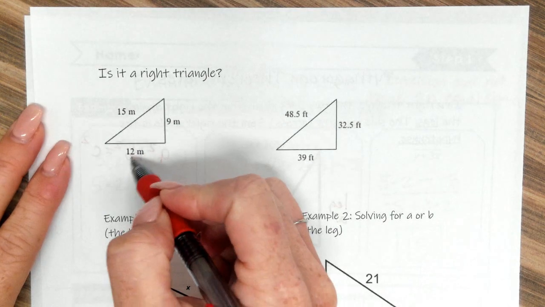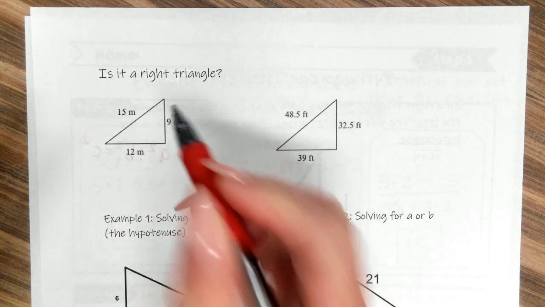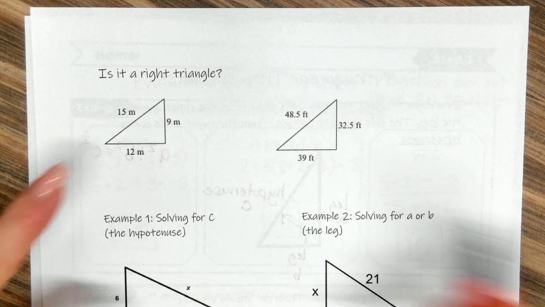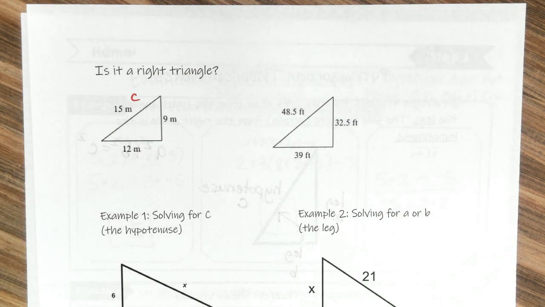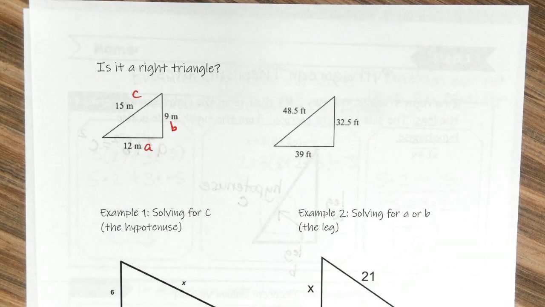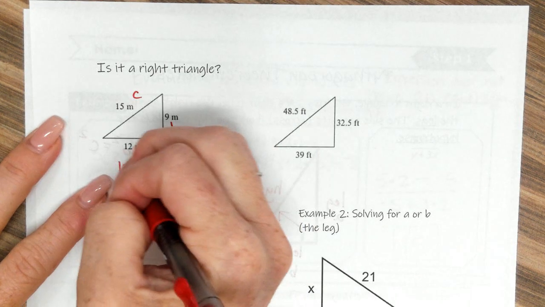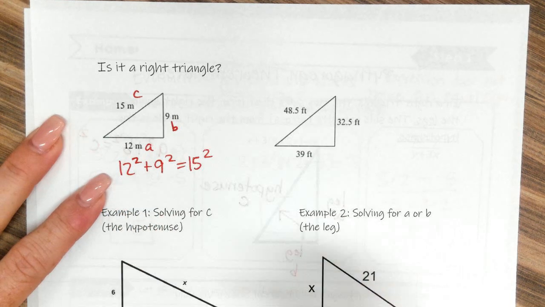So which one of these sides would have to be side C if this was a right triangle? 15, because it's the biggest side. So this would have to be the C. And then we could say this is the A and this is the B. It doesn't matter which way you say it. And then all you do is see if it's true or false by plugging it in. Is 12 squared plus 9 squared equal to 15 squared?